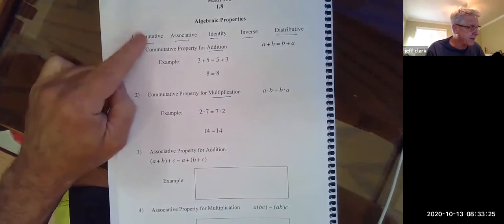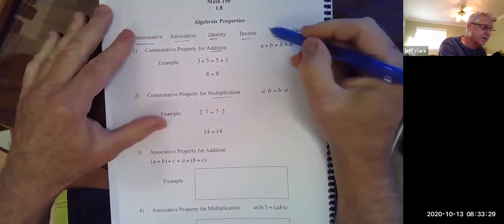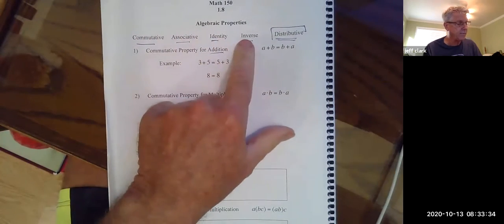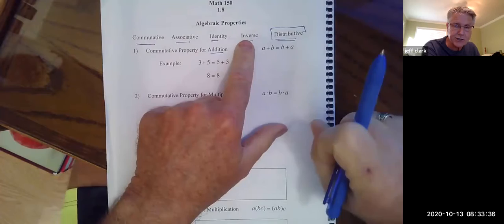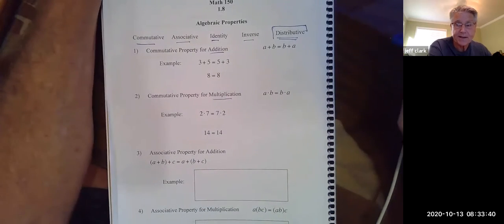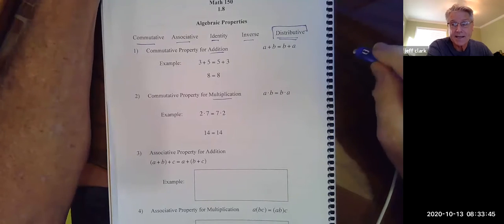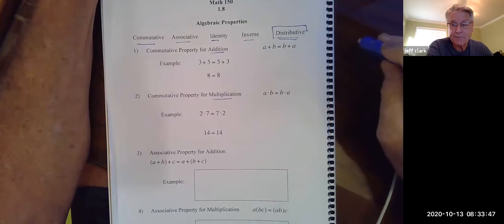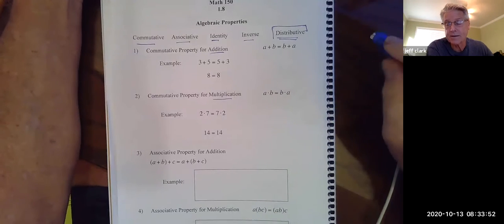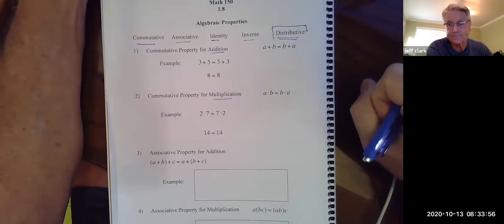Every one of these properties, with the exception of the distributive, is a standalone property. But each one of these has one for addition and one for multiplication. Then you might ask, well, what about subtraction or even division? It turns out that addition defines subtraction. I can make any subtraction problem into an addition problem.